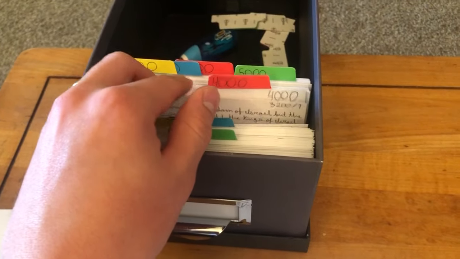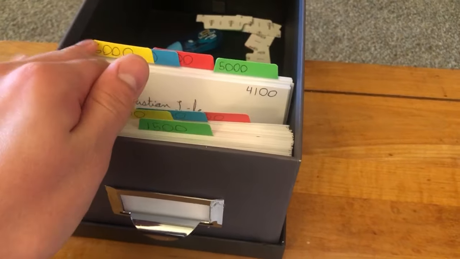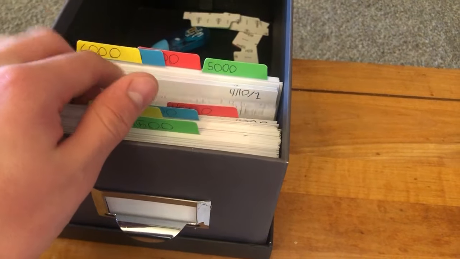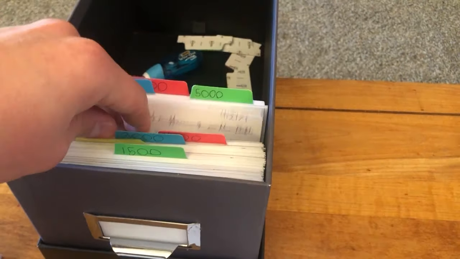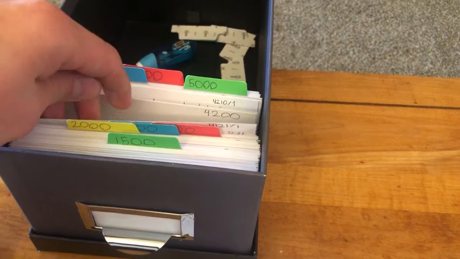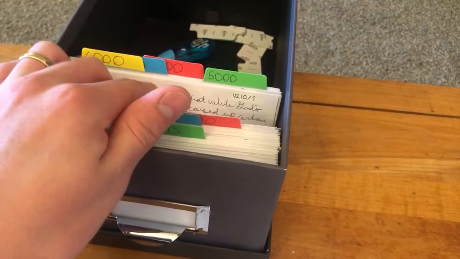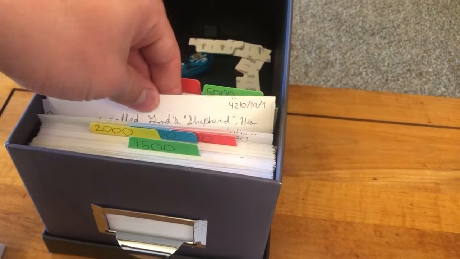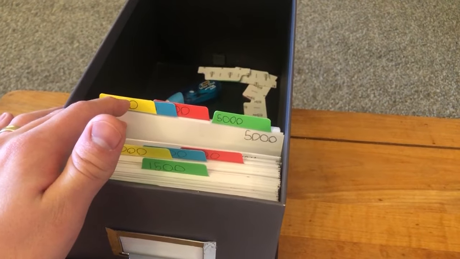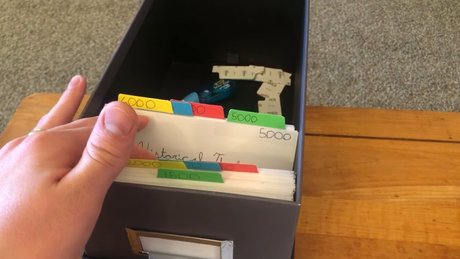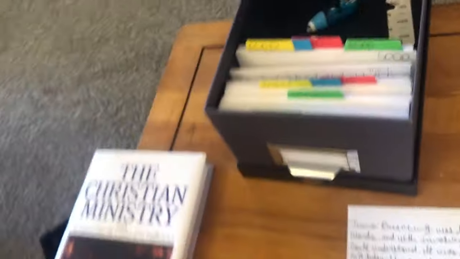So I know 4,000 is my practical theology section. 4,100 is the Christian life. 4,200 is culture, I believe. Culture, yep. And there is no 4,300. So I'm going to create a new category called pastoral ministry, and I'm going to put it in the 4,300 category. Or I'm going to put it as 4,300 in the category.